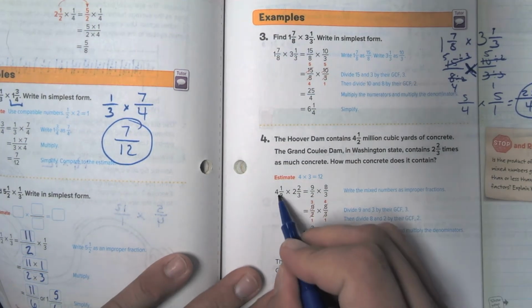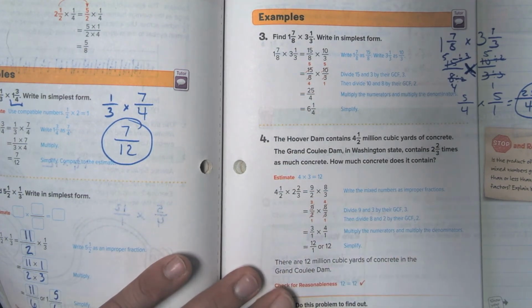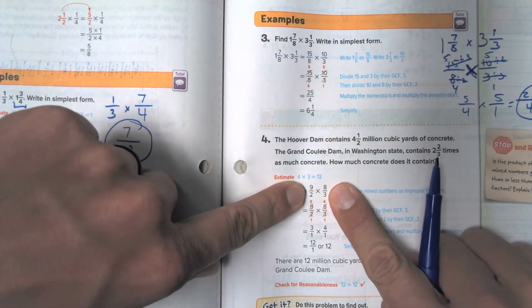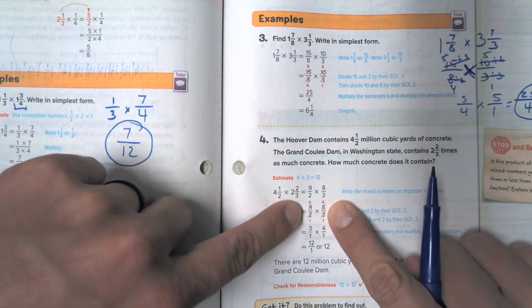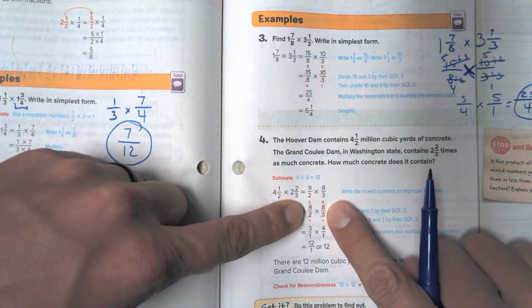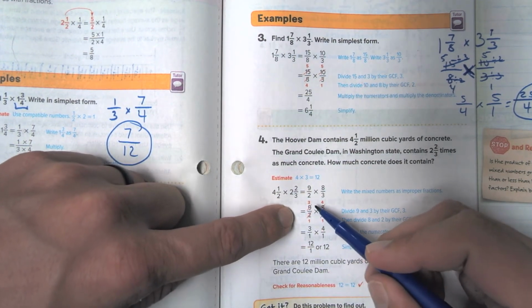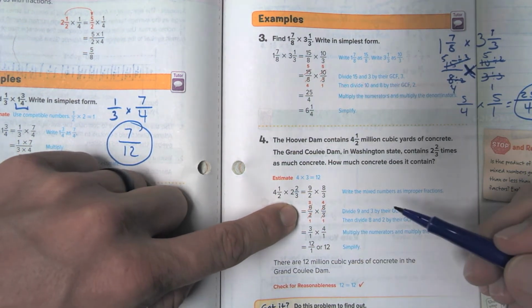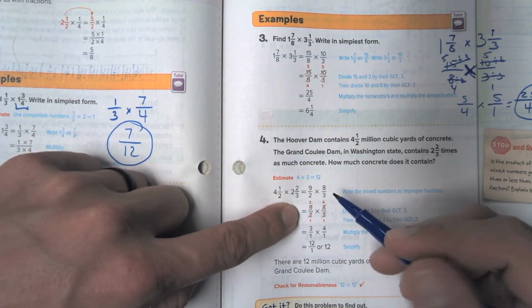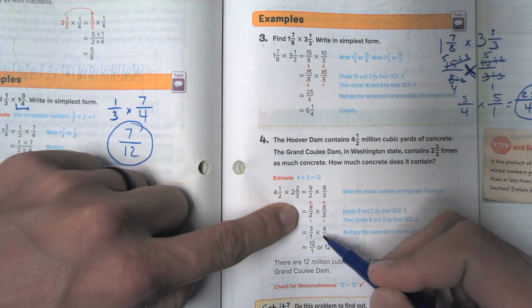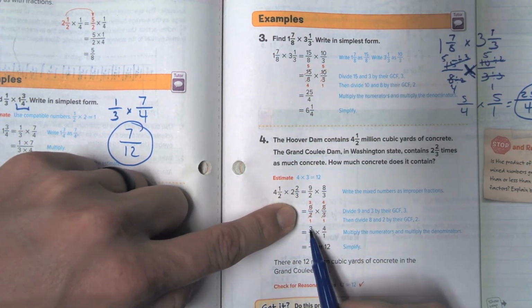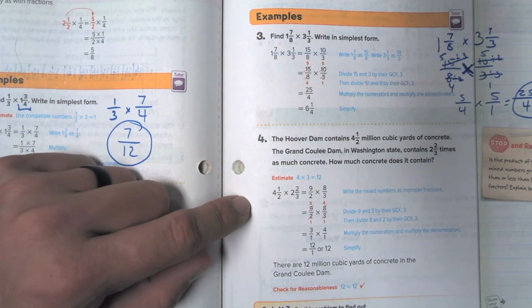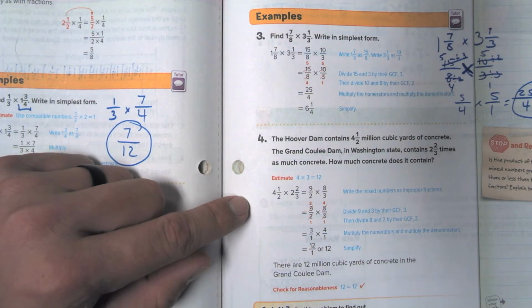Well, we're going to do 4.5 times 2 2/3. So since they're both mixed numbers, you have to write them as improper fractions. So they get 9 over 2 times 8 over 3. Well, they decided to simplify before they multiplied. So they know that 3 goes into 3 and 9, so they divided by 3. So they get 1 on the bottom, 3 on the top. Then they did the 8 and the 2. Well, they divided by 2, so they get 1 down on the bottom, 4 at the top. Well, you do 3 over 1 times 4 over 1, that's 12. So there are 12 million cubic yards of concrete in the Grand Coulee Dam.